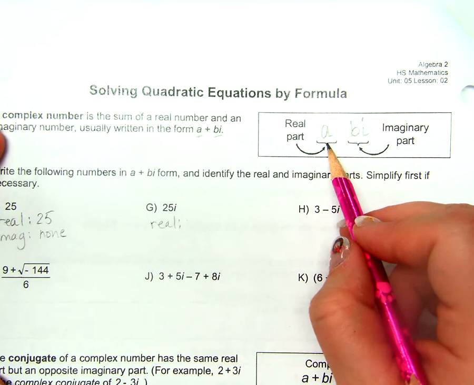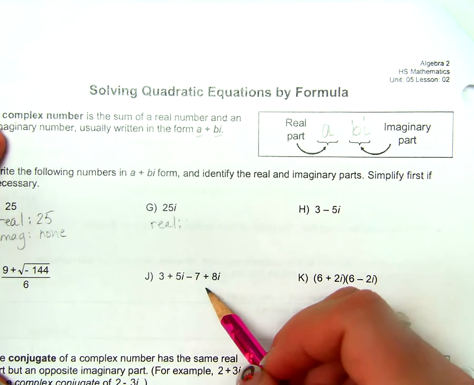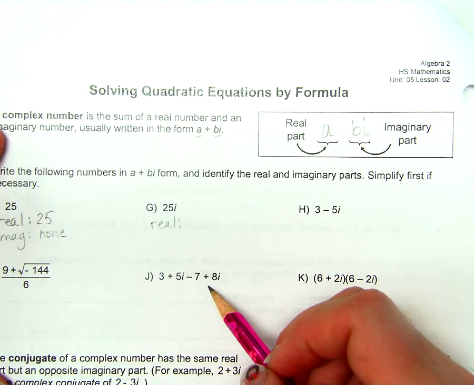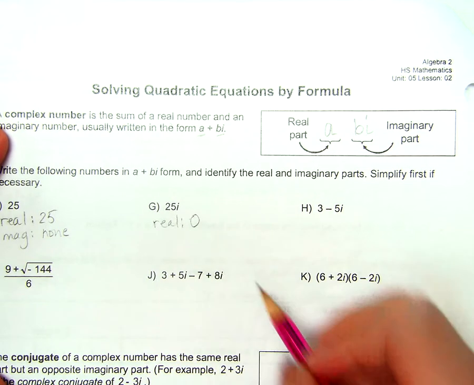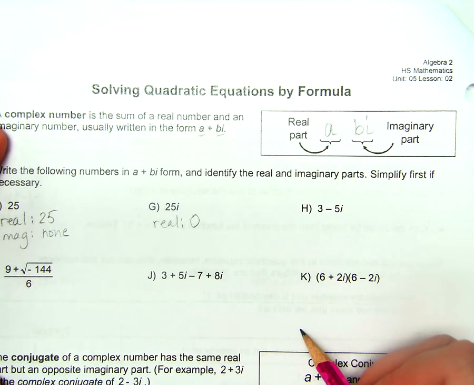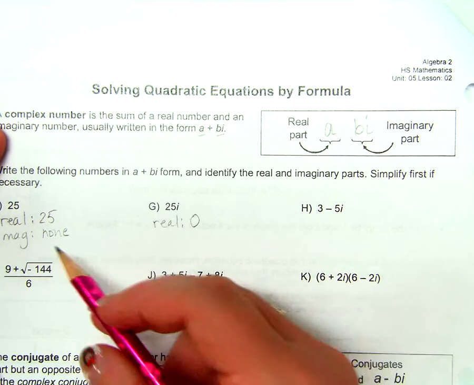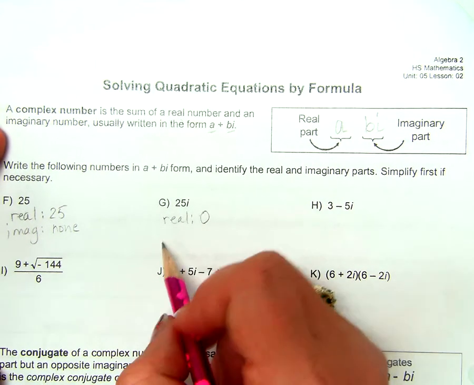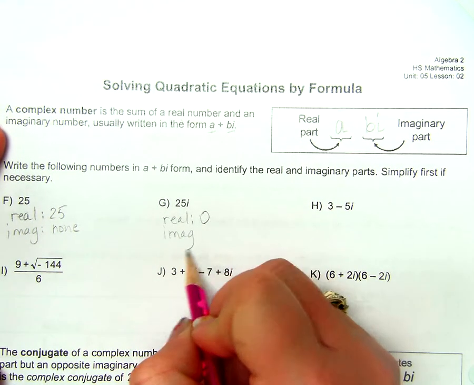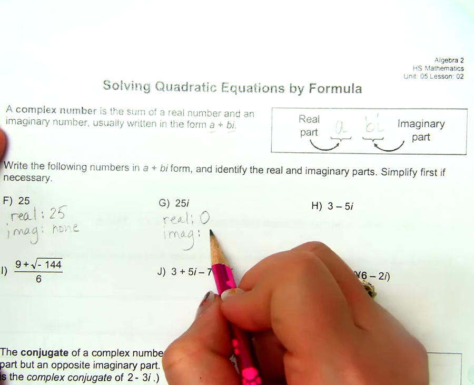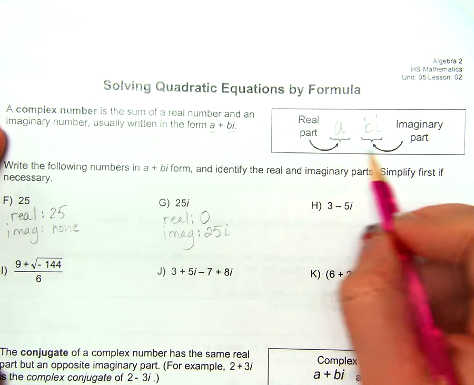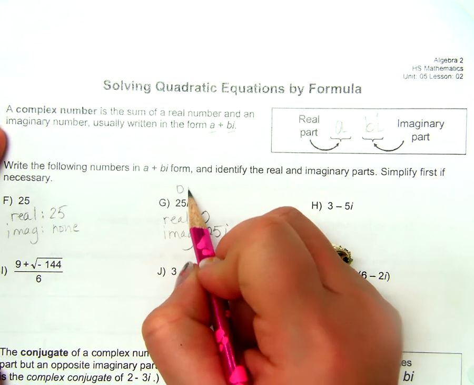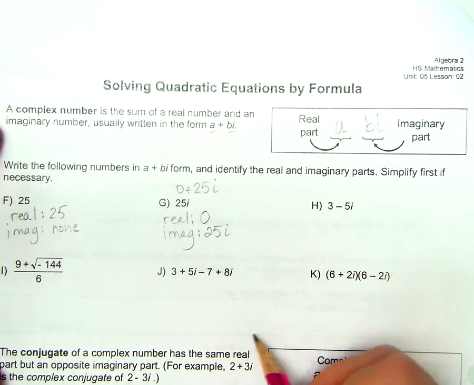If it's in the form a plus bi, what's the real part? I have to go back and change something on F. We'll finish this one real quick though, right? What's the imaginary part? 25i. So if I have to write this as like this form, wouldn't it be 0 plus 25i?